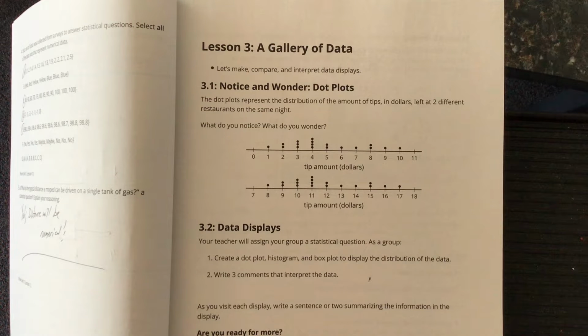What do you know? All right, one thing you notice, one thing you wonder about those two dot plots, talking about tips at 2 different restaurants. So write down a couple things there, be ready to share. Give you about 30 seconds to gather your thoughts.